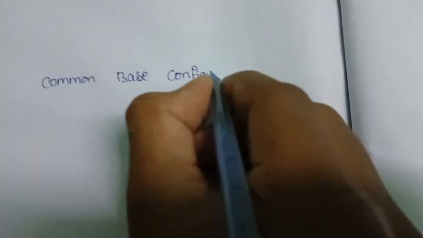Let's come to today's topic, common base configuration. It is a transistor circuit arrangement where the base of the transistor is connected to both the input and output of the transistor. A common base configuration is forward biased when the emitter base junction is forward biased and the collector base junction is reverse biased.